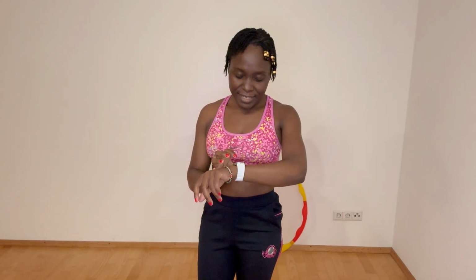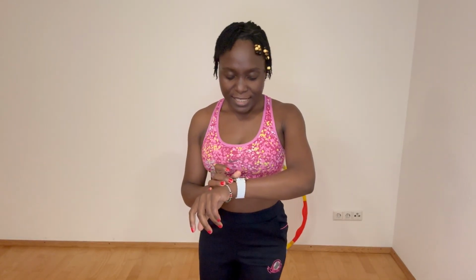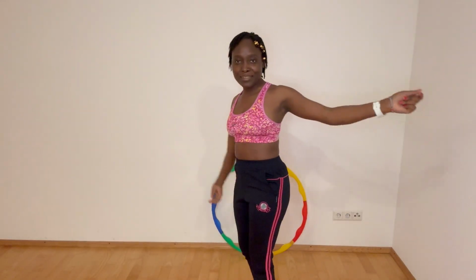Day 3. I have covered how many steps? 7,754 steps. That's 5.76 kilometers. I haven't done any hula hooping, I haven't done any squats, so I'm gonna dive right into squats. So we count up to 50 squats and then 30 minutes of hula hooping.